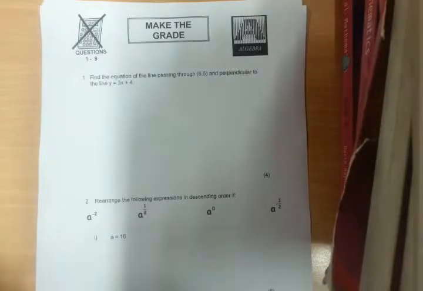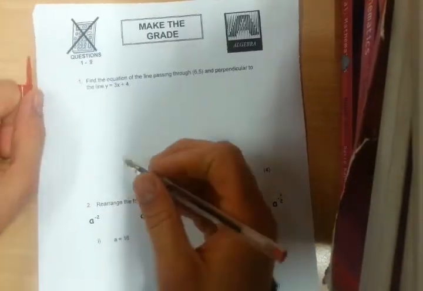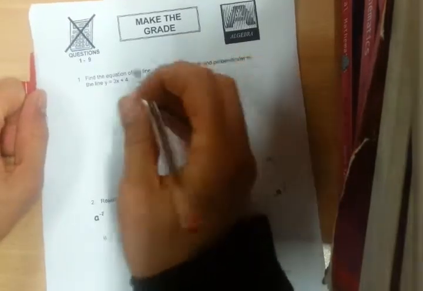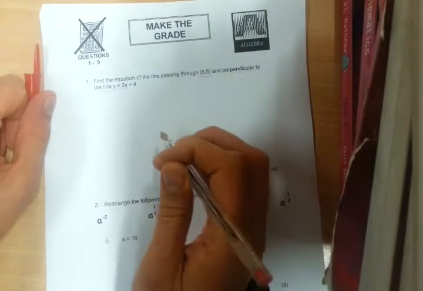Okay, this is the algebra worksheet. I'm just going to go through these questions and try and make it a little bit clearer for you. So, this is a very typical question, although the perpendicular to the line doesn't normally come up in IGCSE.